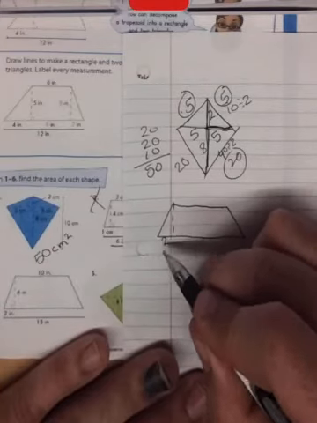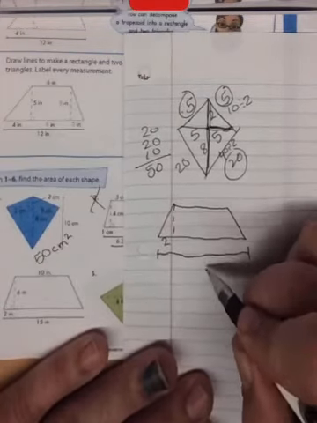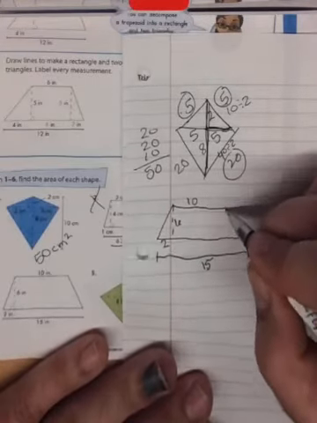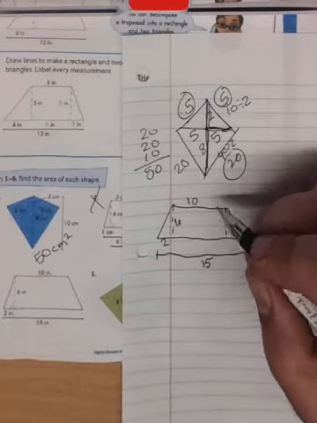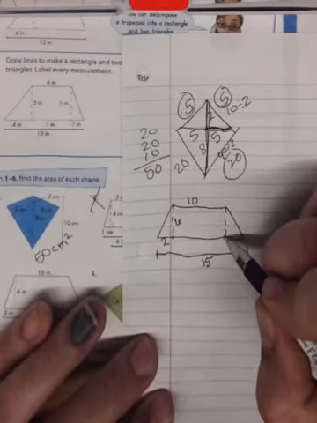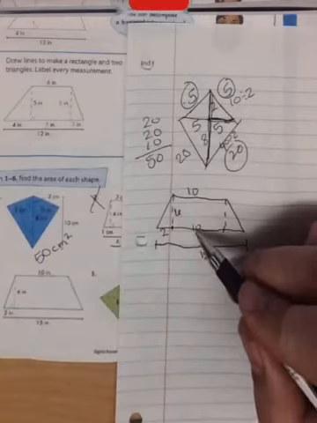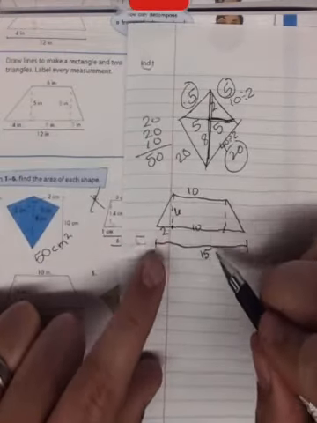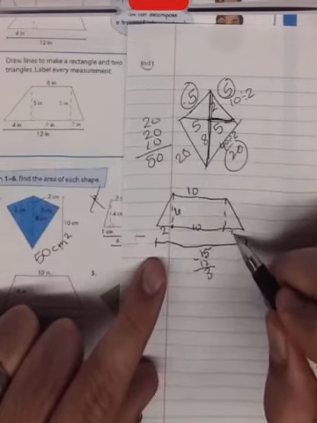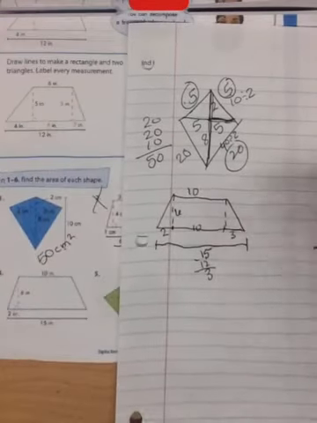This gives us 2. The whole length is 15. The height is 6. This is 10. Okay, so you have to know that this top is 10. That means this dotted line to this dotted line is 10. Okay, 10 plus 2 is 12. I have 12 used out of the 15. I know I have 3 left. So this missing base over here is 3.